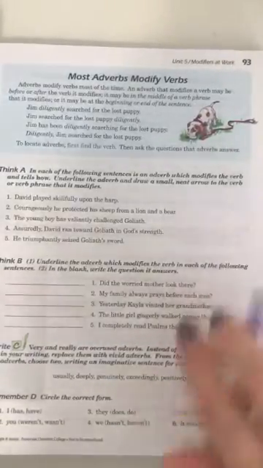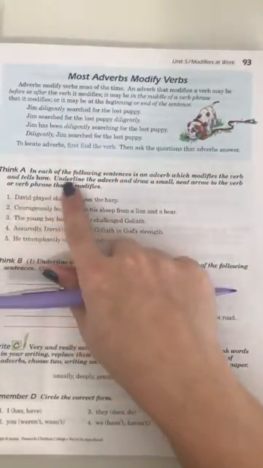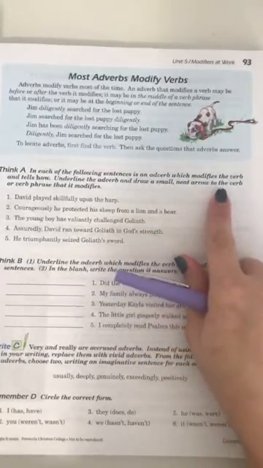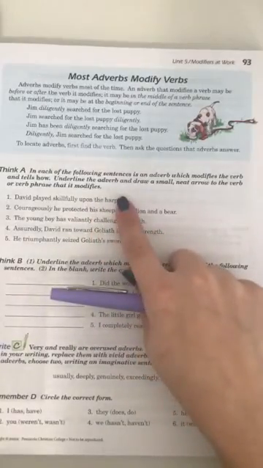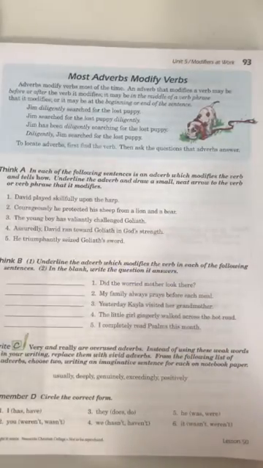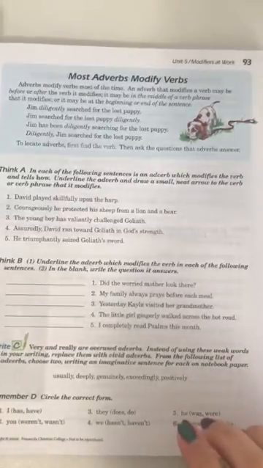Or adjective, I mean. So here it says in Think A, in each of the following sentences is an adverb which modifies the verb and tells how. Underline the adverb and draw a small, neat arrow to the verb or verb phrase that it modifies. So just like we did with our adjectives, we're going to do now with our adverbs.